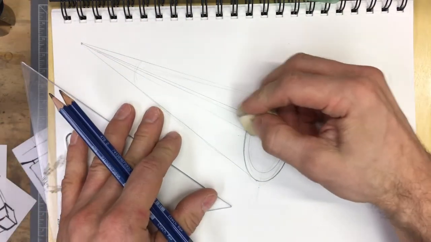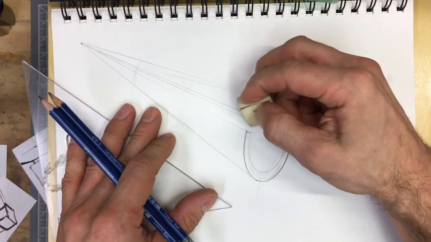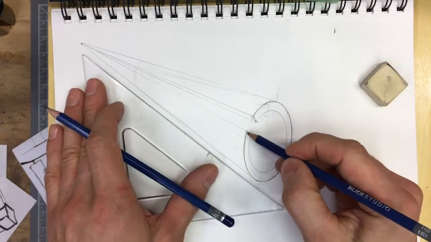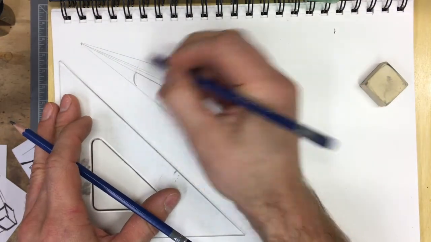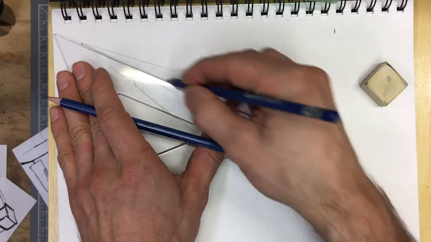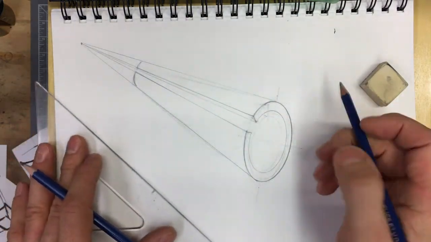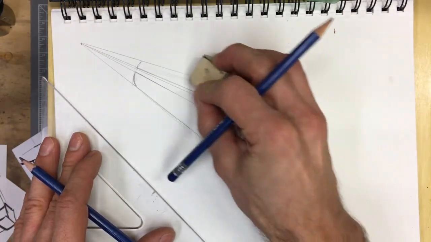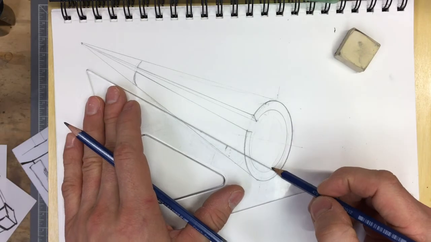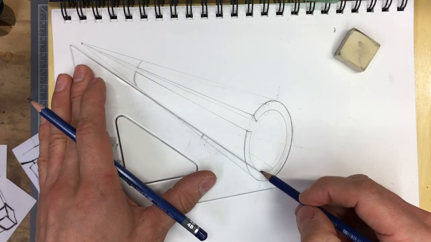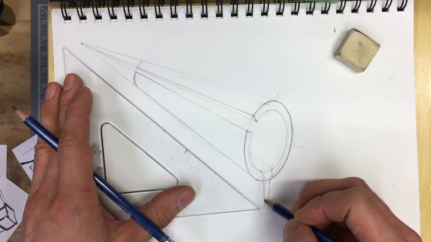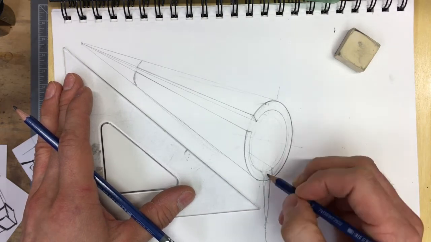Okay. I'm going to lift out some of these lines. So now this object is starting to kind of move back in space. And I think I'll add a little bit of sewage to the front here just to sort of animate this drawing a little bit, bring it to life. Perfect, there we go.